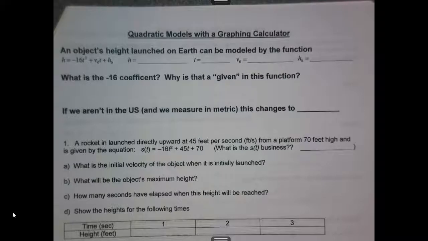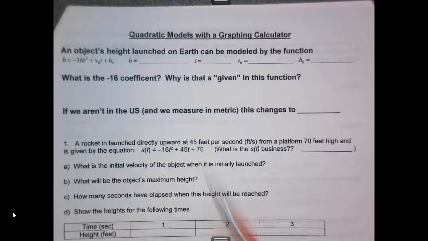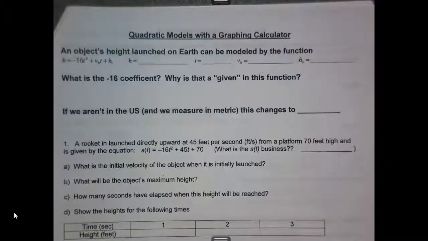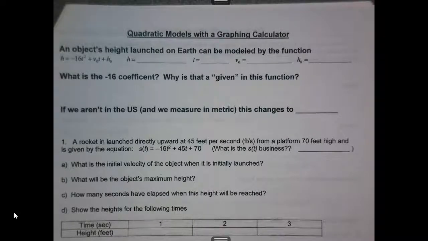An object's height launched on Earth can be modeled by the function h equals negative 16t squared plus v naught t, I like to say v sub 0 t, plus h naught or h of 0. Okay, let's define these. It depends on what teacher you had and how old they are. Older teachers will say h of 0. Newer or younger teachers will call it h naught.